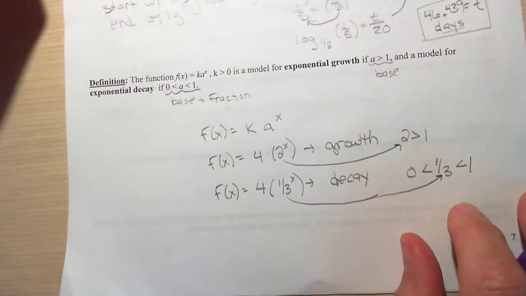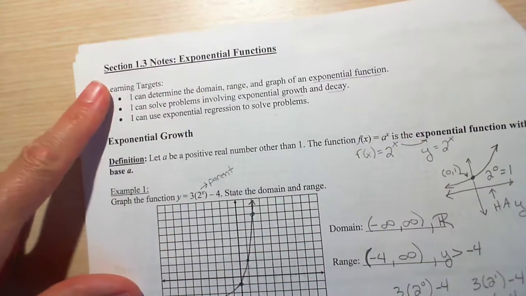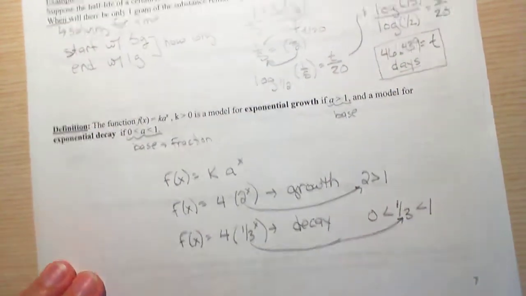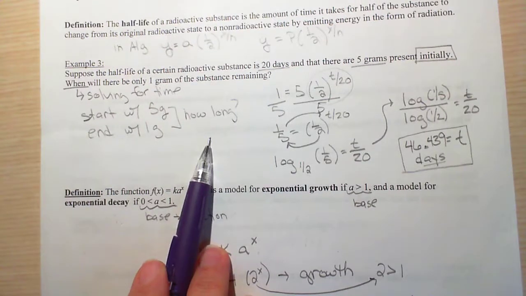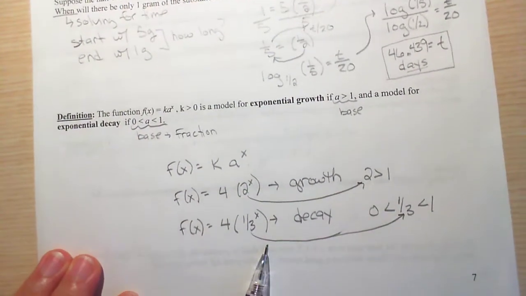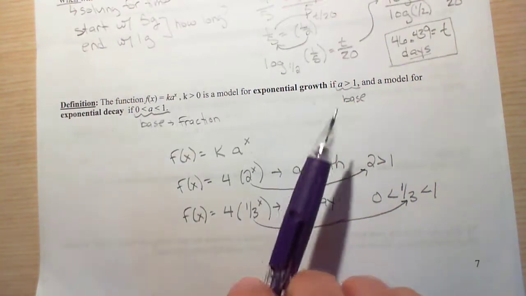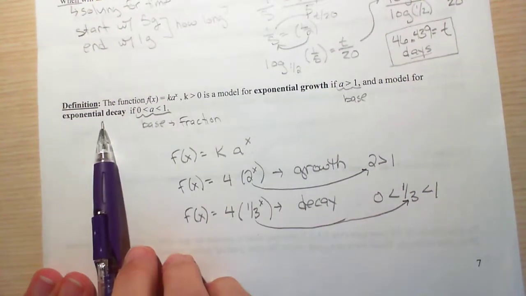Okay, this is the second video for section 1-3. And I just realized this is a little wonky in these notes. I did this example in the first video, but really we should have gone over this first. So let me quickly go over this. This is the definitions for exponential growth and decay.